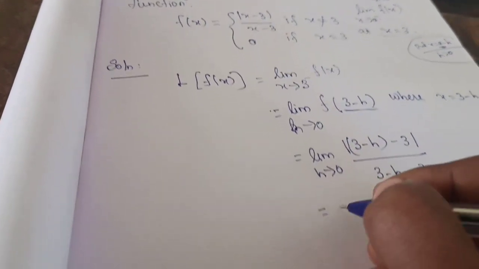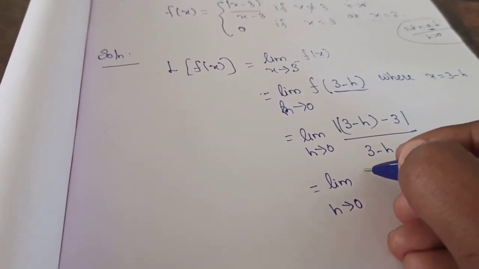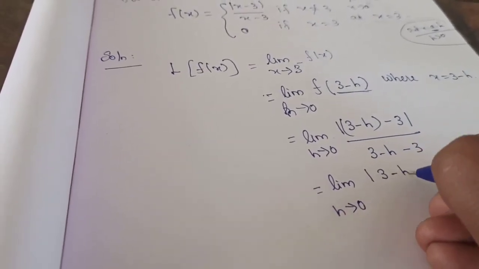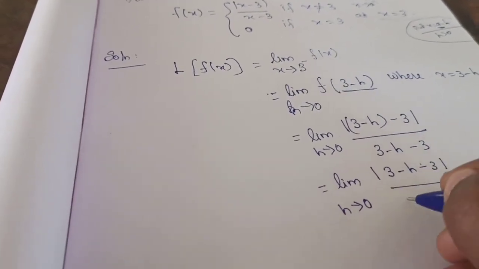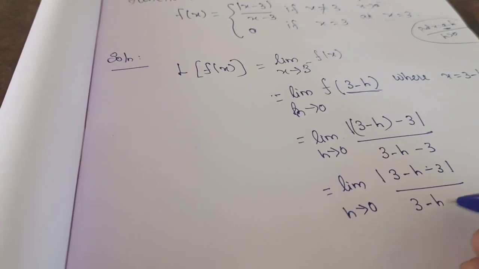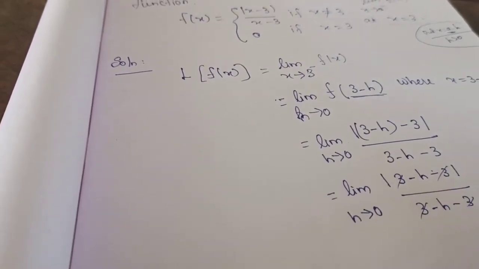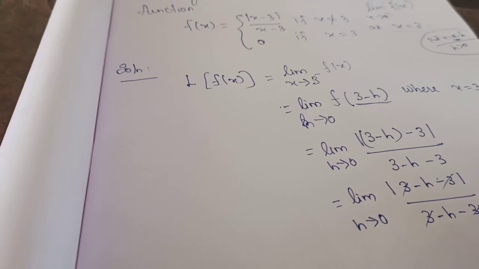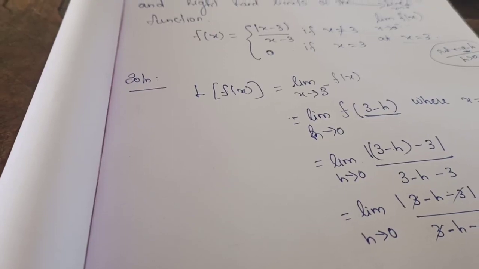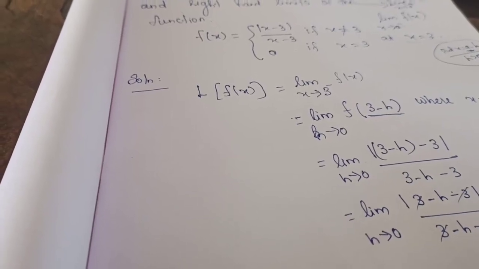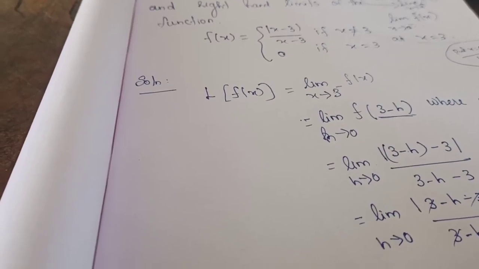Okay. Now simplify. Limit h tends to 0, modulus of 3 minus h minus 3, divided by 3 minus h minus 3. So how much will you get? This will get cancelled, this will get cancelled. Is it right? So here minus h. When we are simplifying, you will get h divided by minus h.